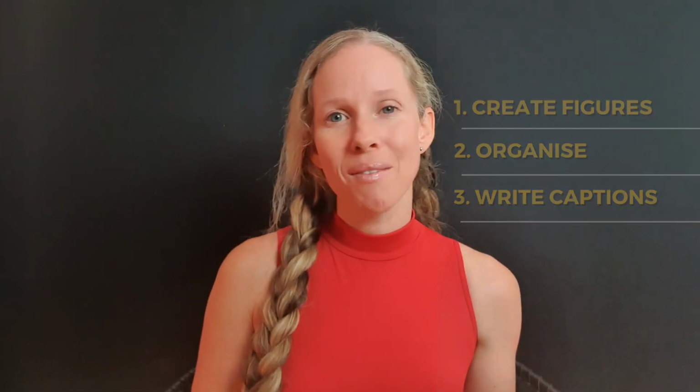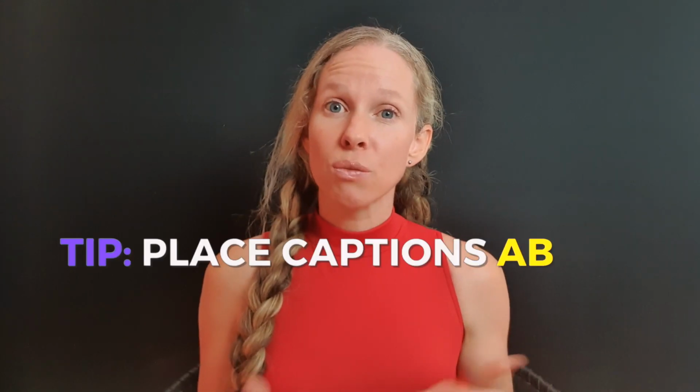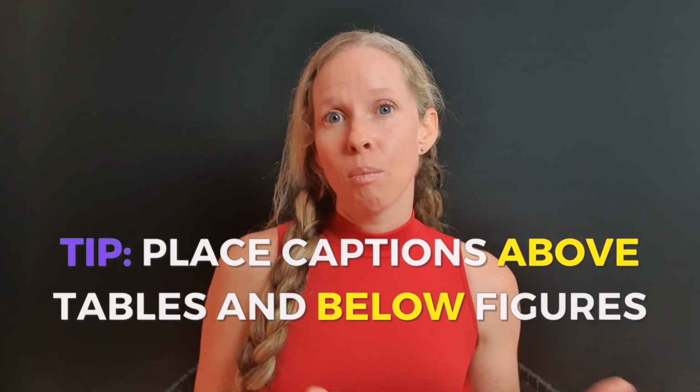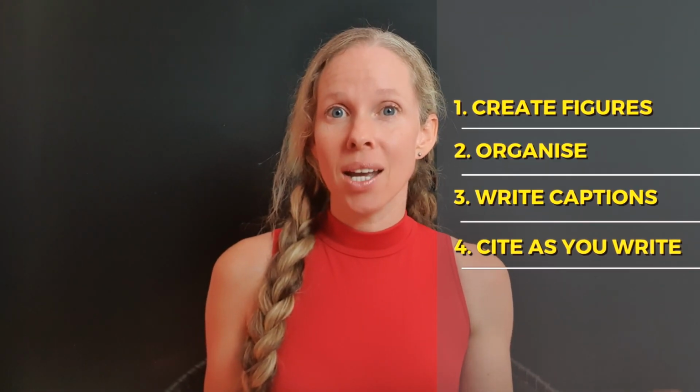Next, I write my figure captions and table captions before I even think about writing the body text. And that's because figures and tables need to be standalone. By writing my captions first, I make sure that the reader can completely understand my figures and tables without having to read any of the main body text. Plus, once I'm writing my text, I can easily cite the relevant figure in order.